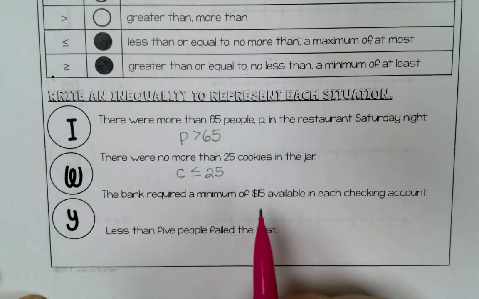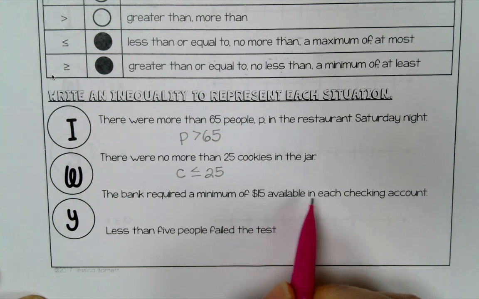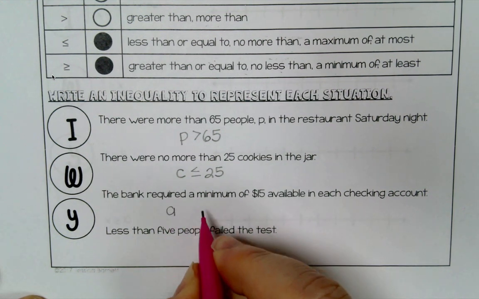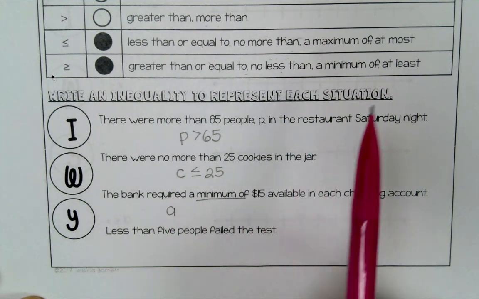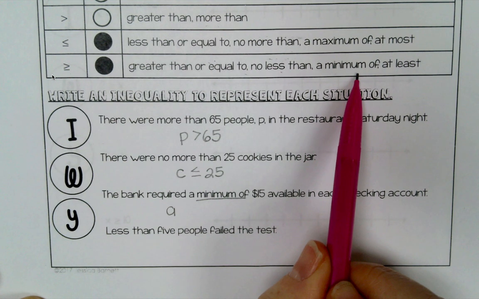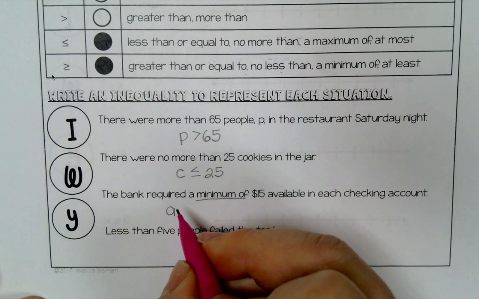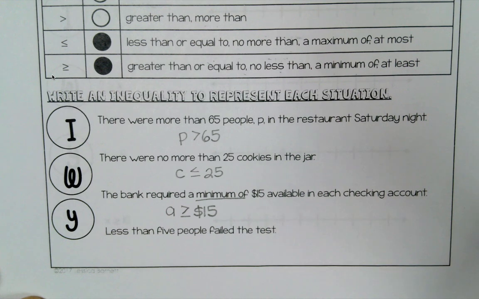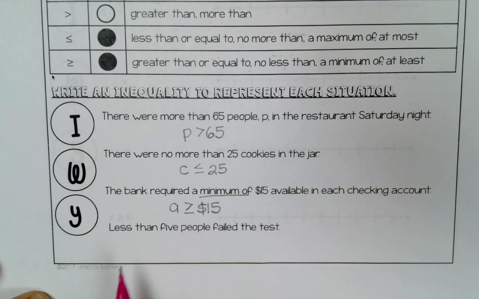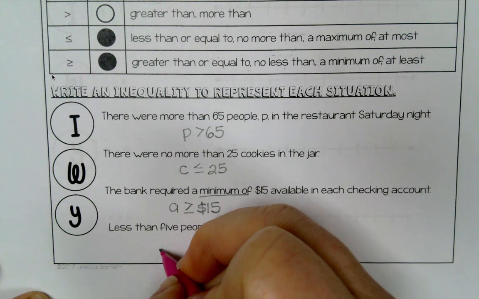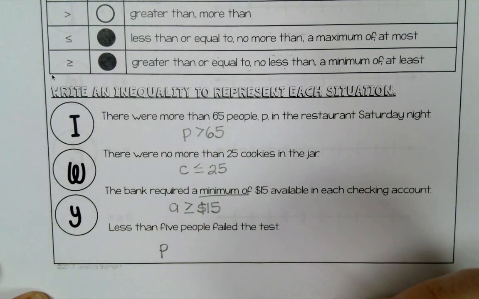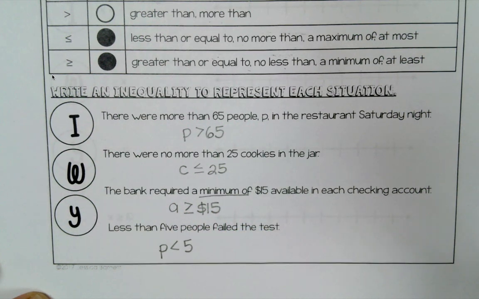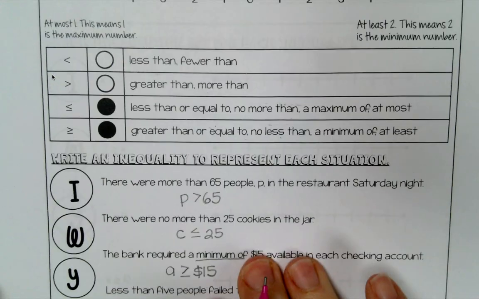The bank required a minimum of $15 available in each checking account. I'm going to say A, account, okay? And then a minimum of. So a minimum of means you must have at least, it's greater than or equal to. So you have to have a minimum of $15. Okay? And then less than 5 people failed the test. So people less than 5. So less than 5. It didn't say 5 or less, it said less than 5. Moving on.